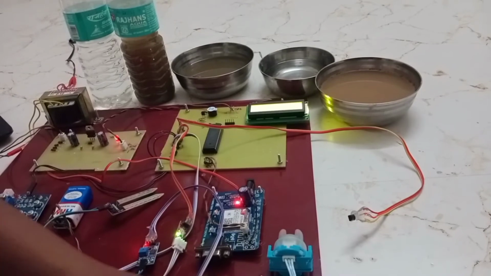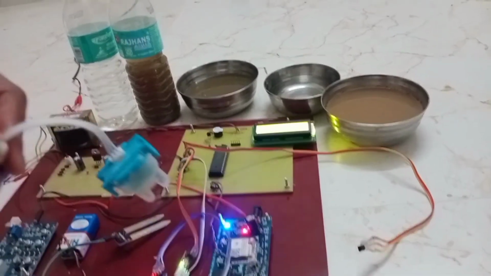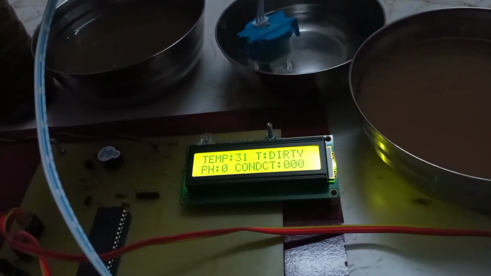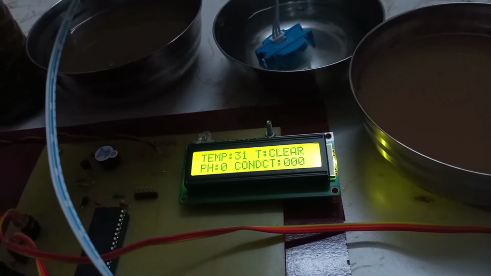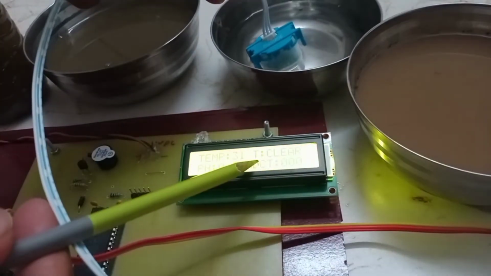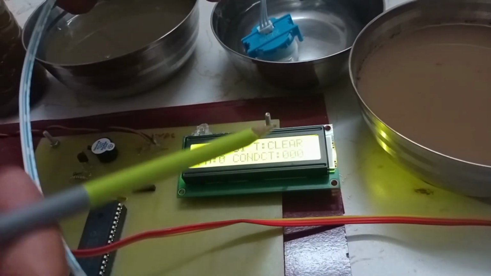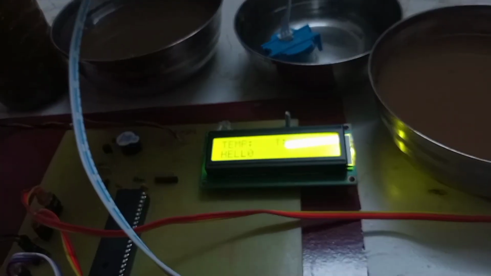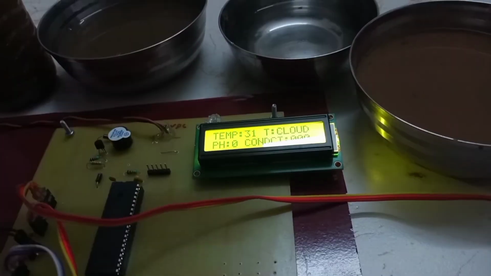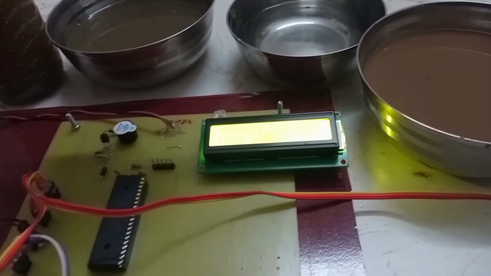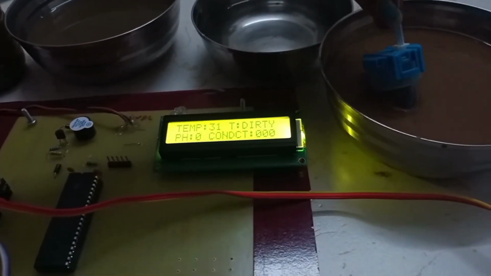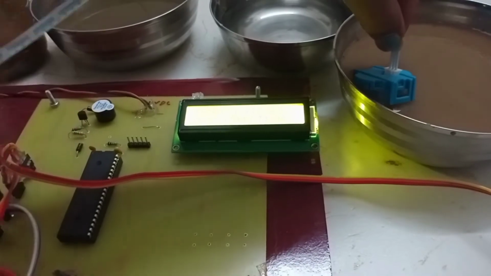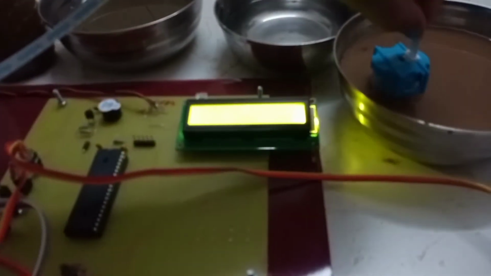First we check the turbidity of some of our samples. Now here the turbidity is shown. The water is clear. Then this LCD display shows the clear value. Now we check the turbidity of this dirty water. This shows the turbidity as dirty, meaning the water is dirty.